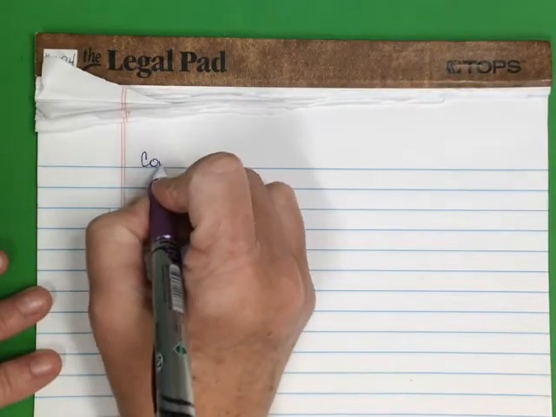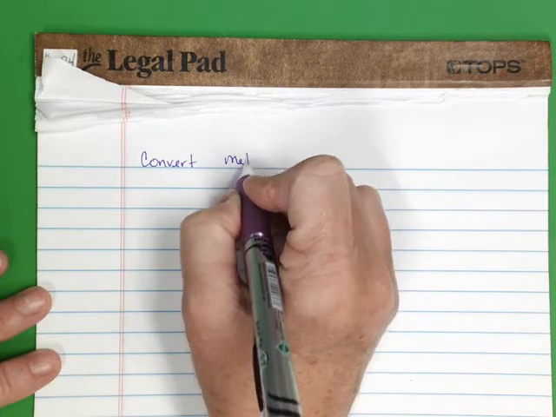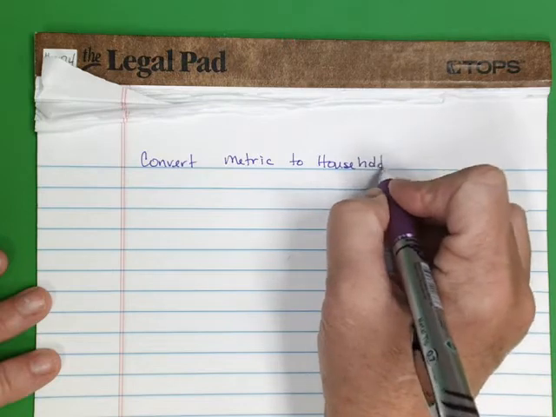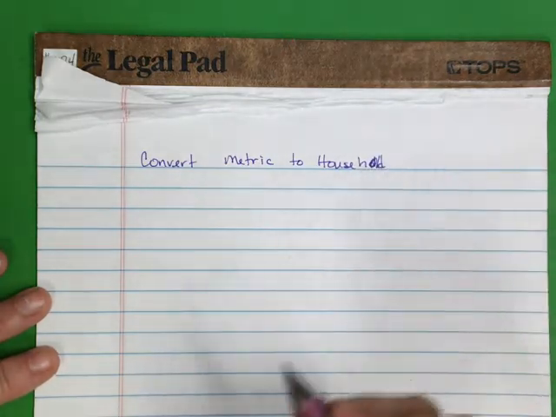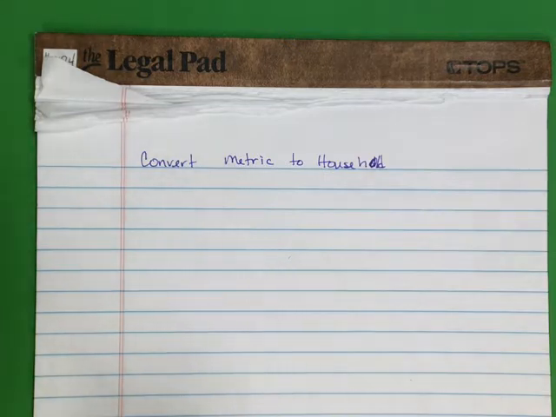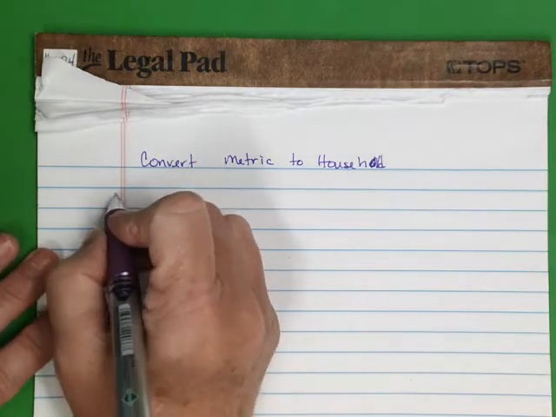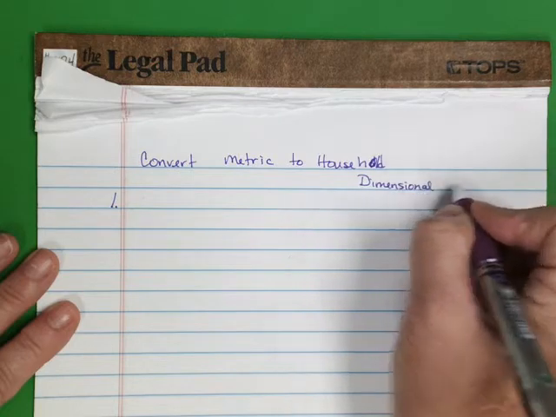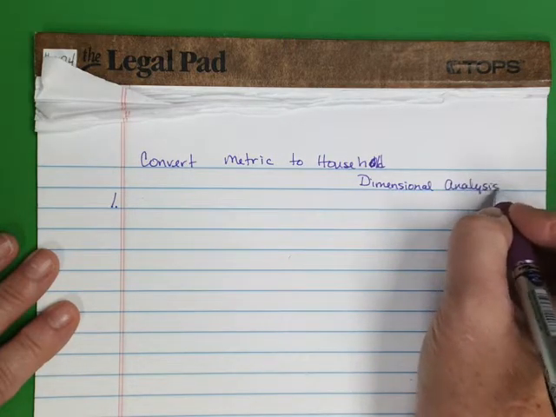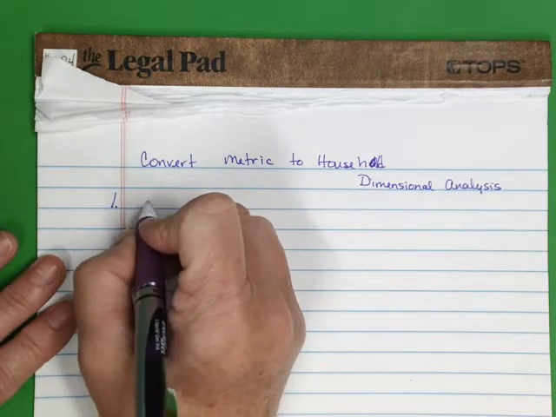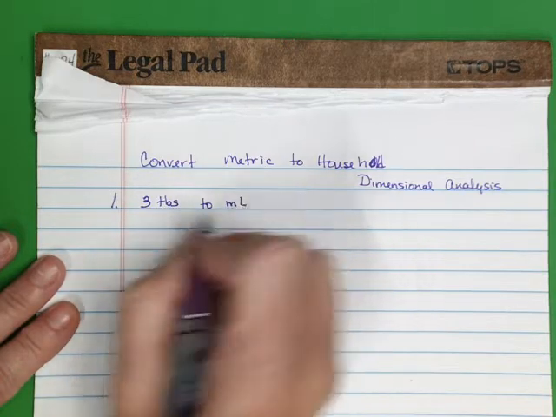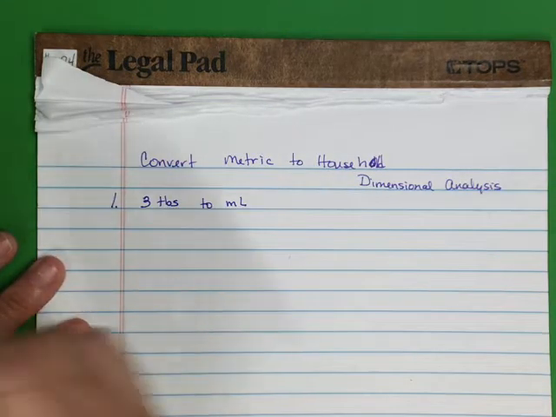All right, this time I'm going to convert metric to household. Well, that's supposed to say household. So if I want to convert, and I'm still using dimensional analysis, say 3 tablespoons to milliliters, that's a household to metric conversion, but it still works.